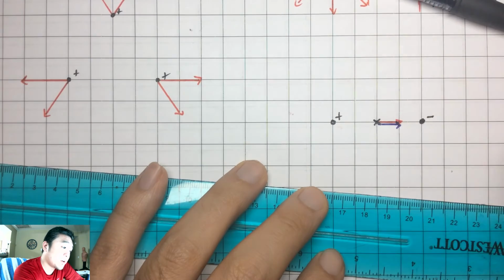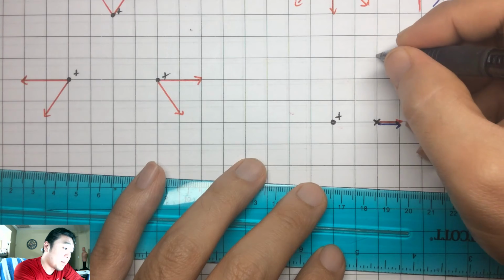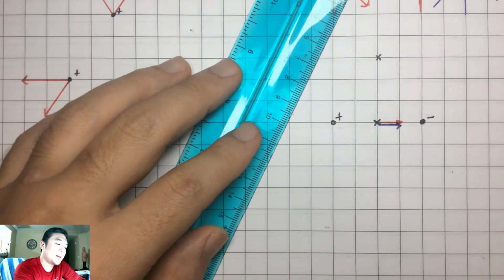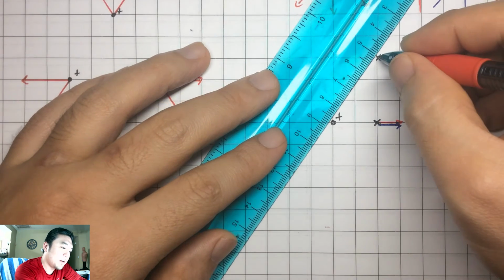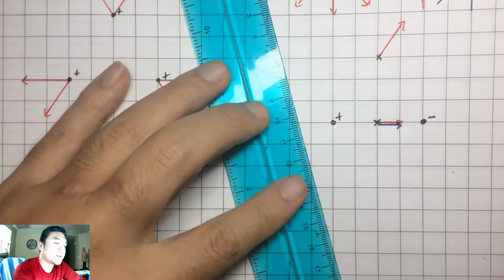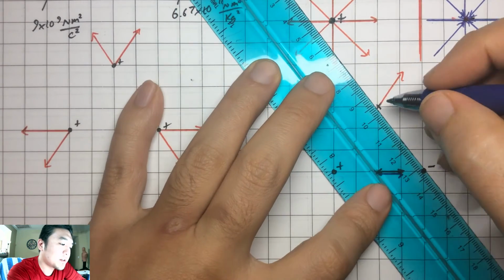Now, if I chose a location not in the middle, but maybe above the middle up here, we can do the same thing and say, all right, this positive charge is creating a field that goes straight away from it. The negative charge is creating a field that goes straight towards it.